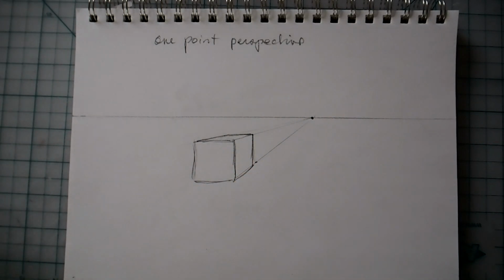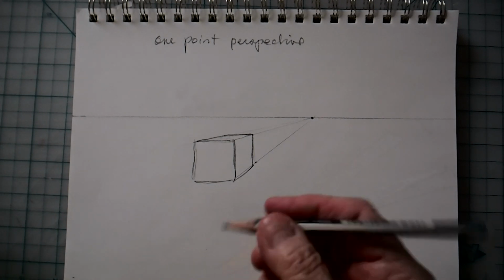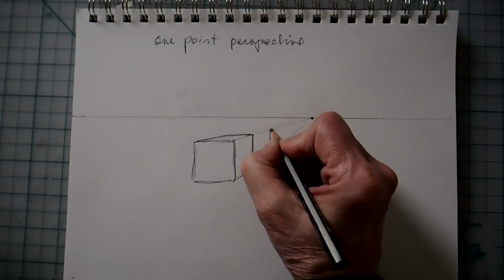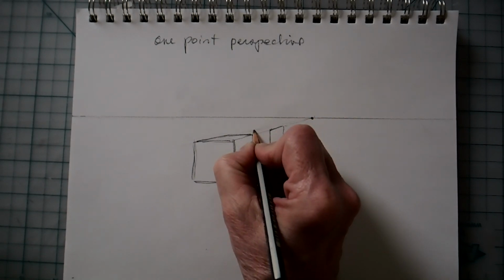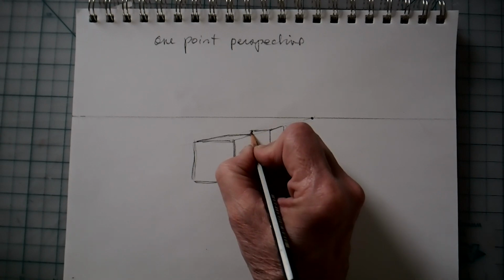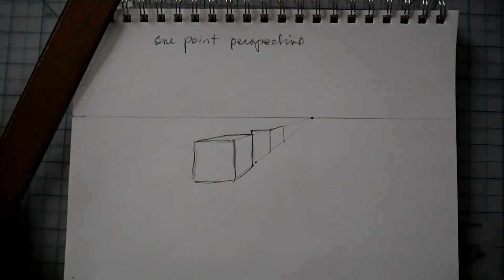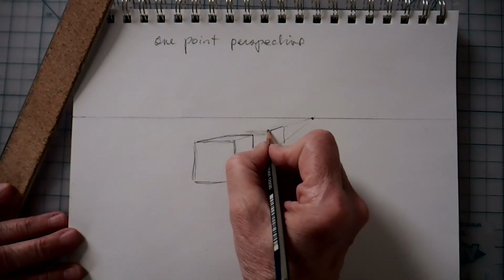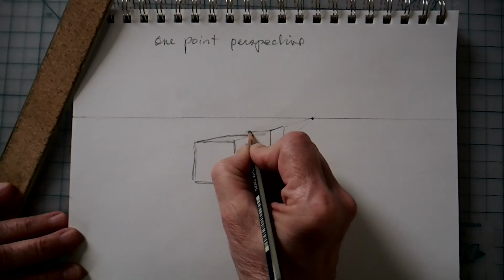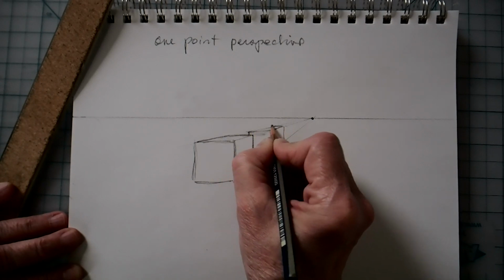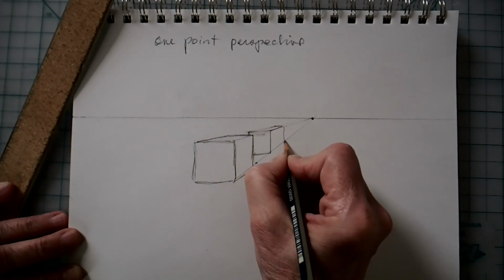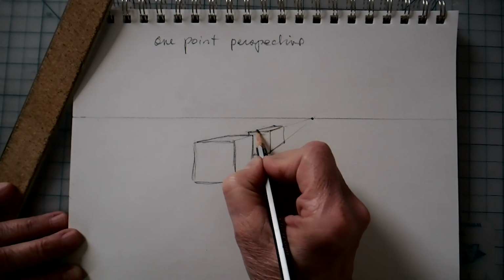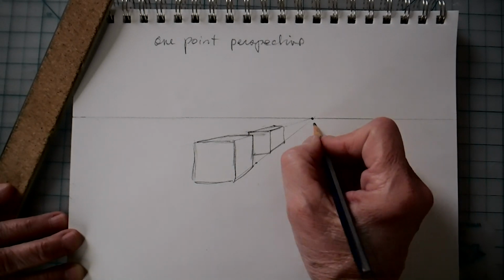Doesn't quite look like a building yet. But I think I want to put another building there. So I'm going to draw, again, following the same lines that I've used for my vanishing point. I can use those again because I'm in the same line, sight line. I'm just going to make another building. All right. So now I've got 2 buildings. It's beginning to look a little bit like maybe a town, small village.